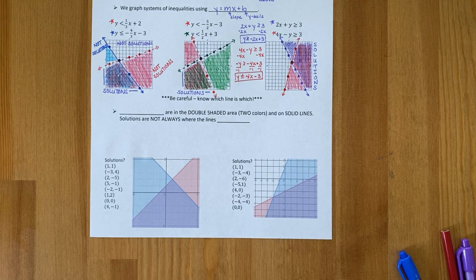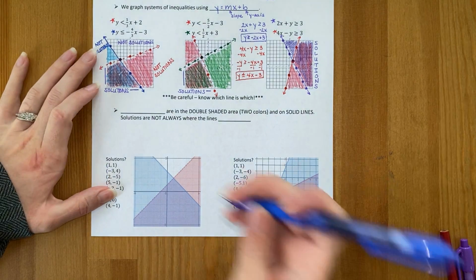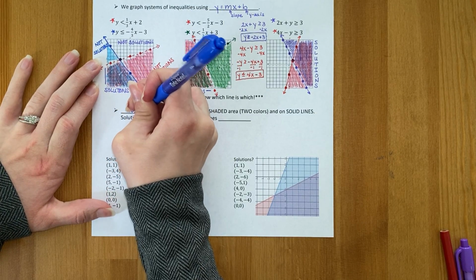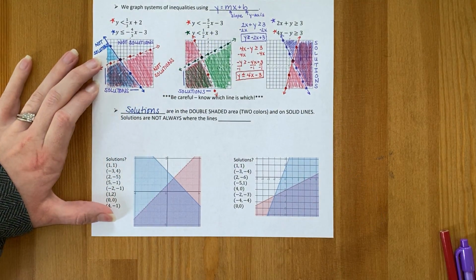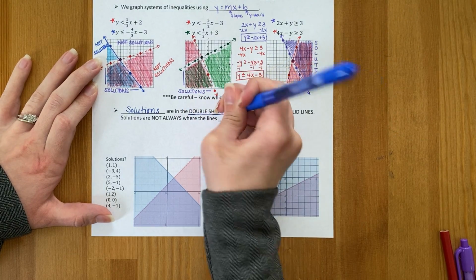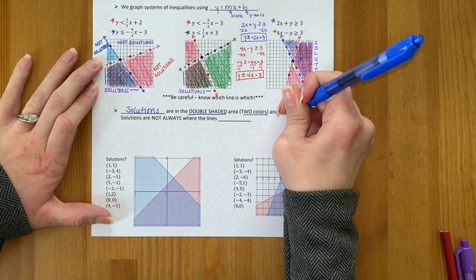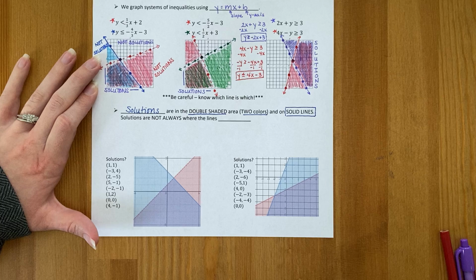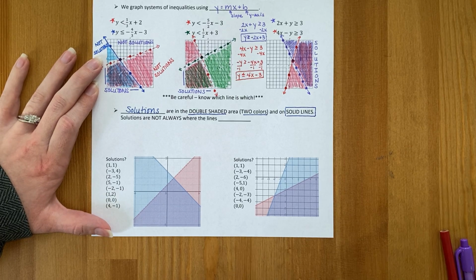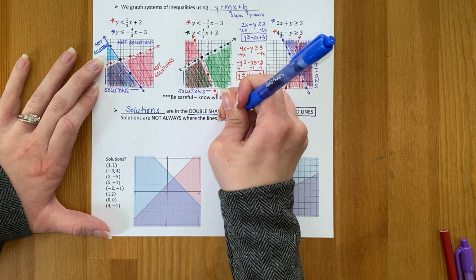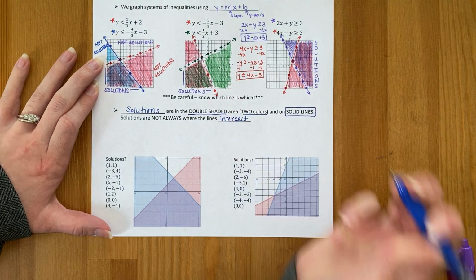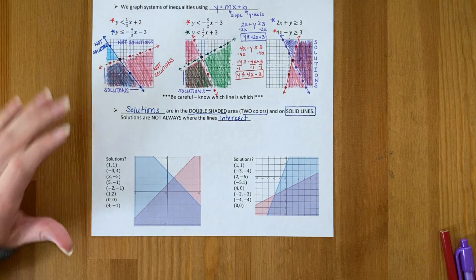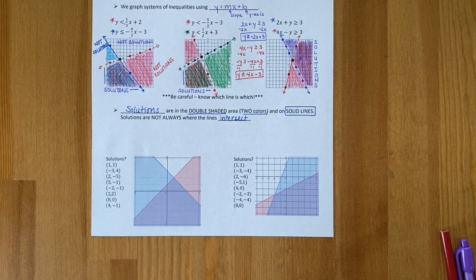Getting a little more into detail with solutions, the other kind of questions that they can ask is determining which coordinates are solutions to the inequality. So again, keep in mind that solutions are going to be in that double shaded area, so where you need 2 colors. And they also end up on solid lines, which gets a little bit more complicated now that we're putting 2 on the same graph. Solutions are not always where the lines intersect or where they cross each other. It's all about the kinds of lines and where your double shaded area is.